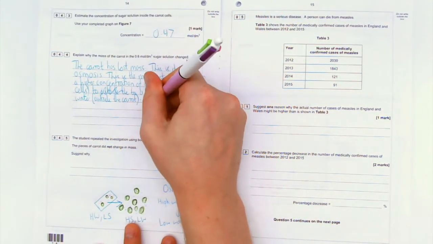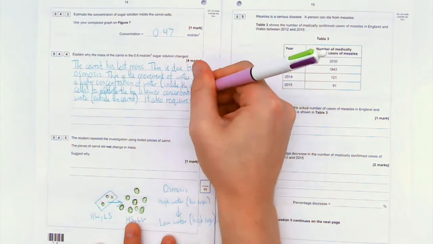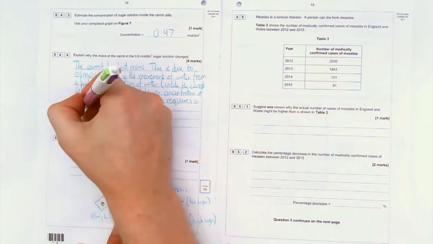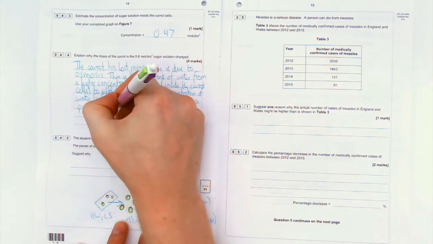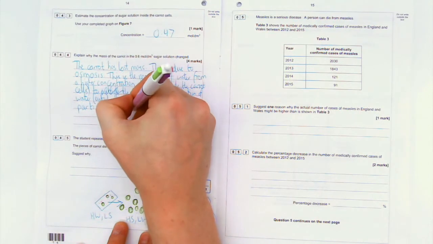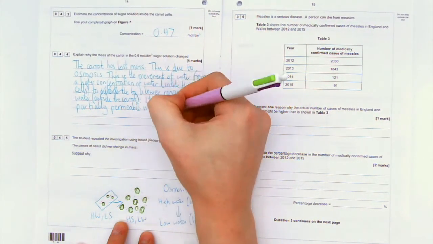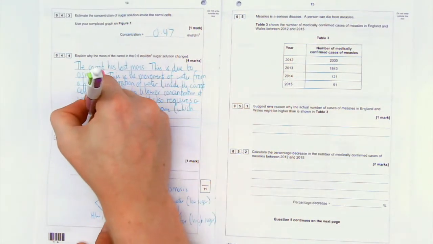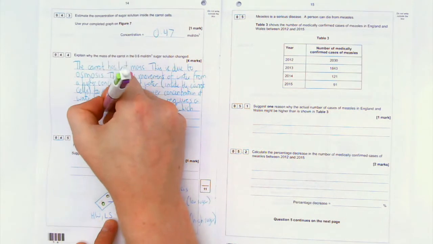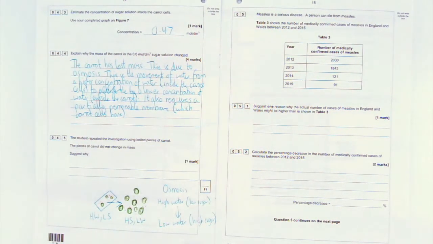It also requires a partially permeable membrane, and this is what carrot cells have. My handwriting went a bit rubbish there, but there you go.